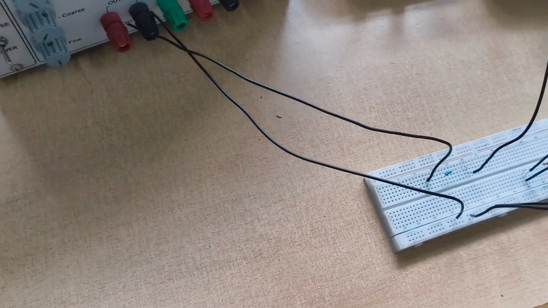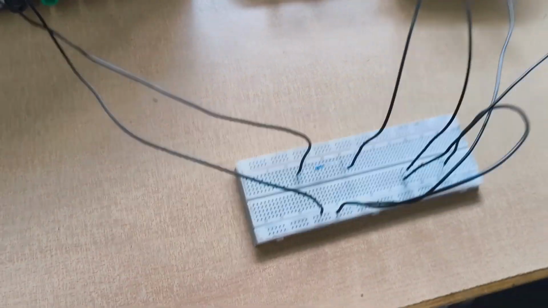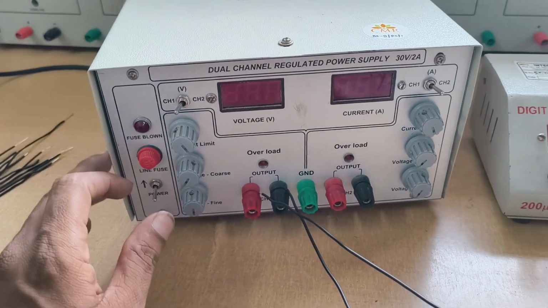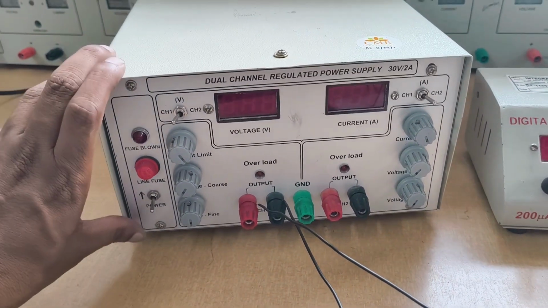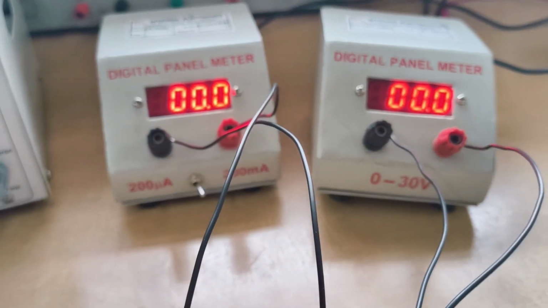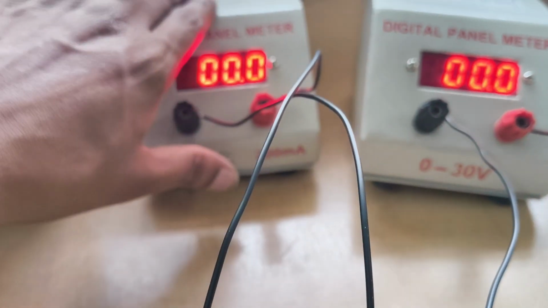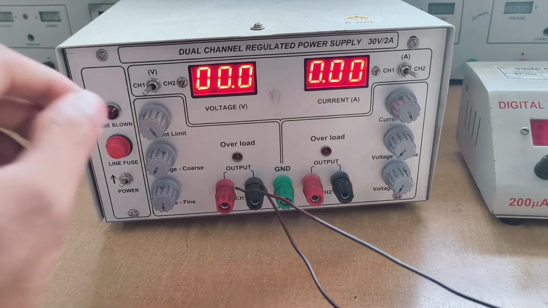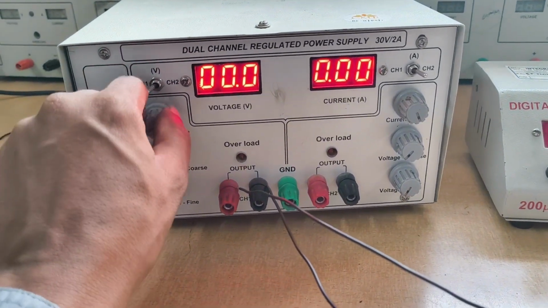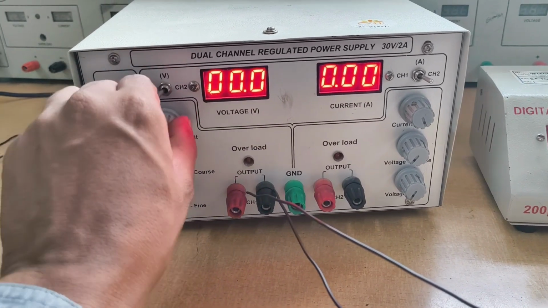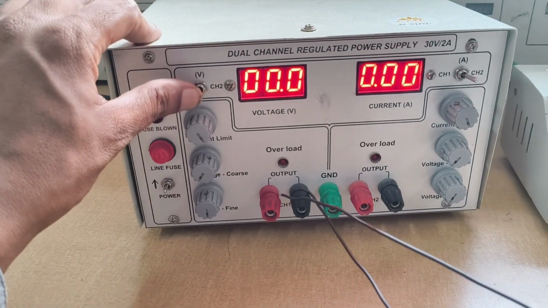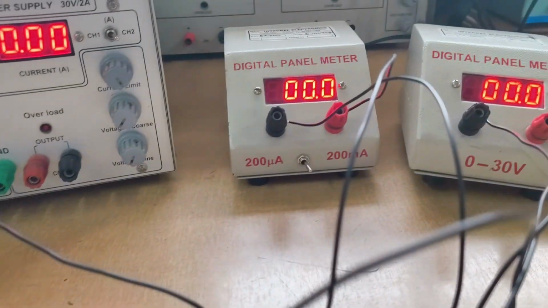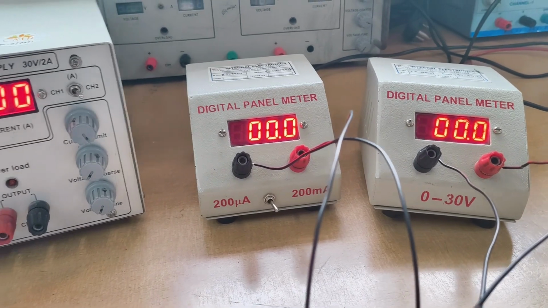Now switch on the power supply. Now here the current must be in milliamperes. Make sure that the current limit is in the maximum position and it is on channel 1. Now increase the voltage.